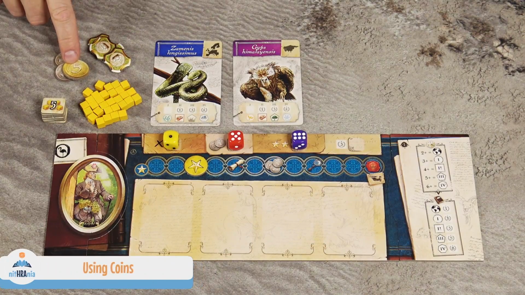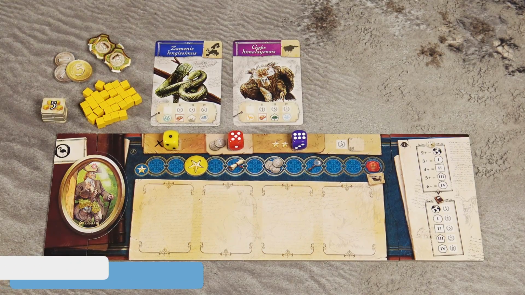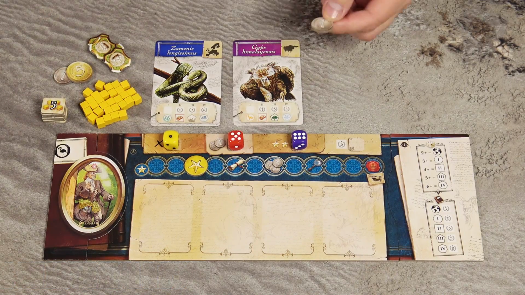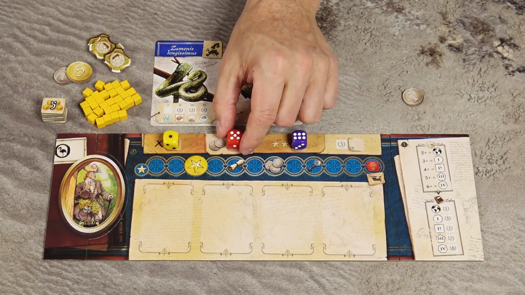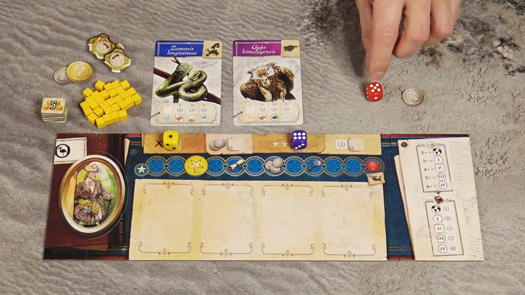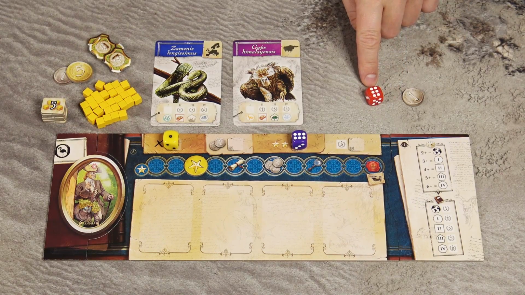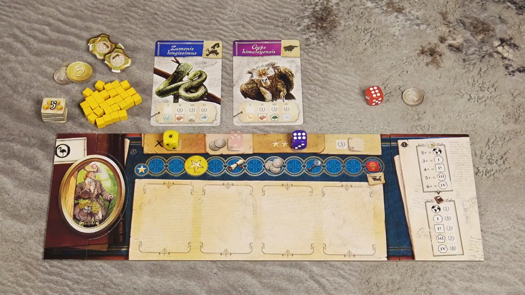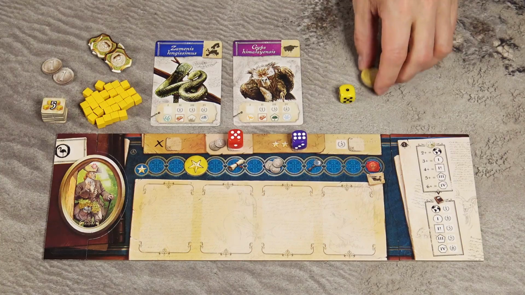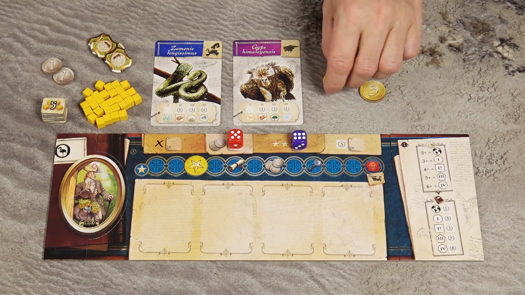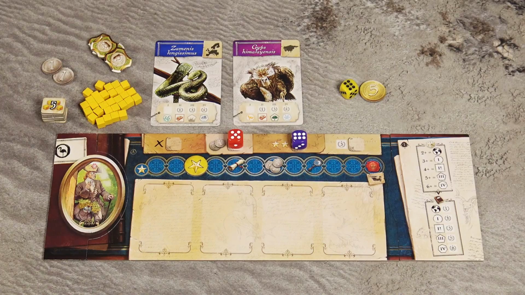The coins in your supply can be used to increase the value of the chosen die for the current turn. For each coin you spend, each coin you return back to the general supply, you can increase the value of the die by 1. So this 5 can be turned to 6. You can even increase the value to more than 6. For example, if needed, I can take this 1, pay 5 coins, and I can turn this 1 into a 6. Just to reiterate, I can even change the color of this die by spending 1 expedition token.